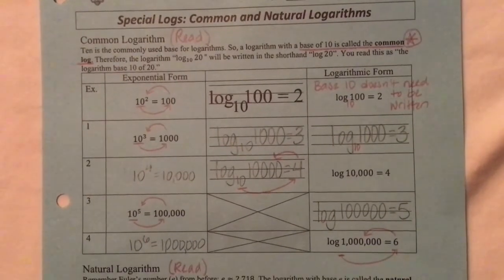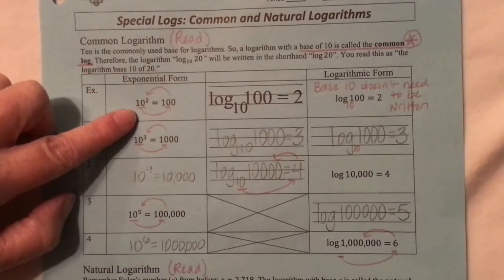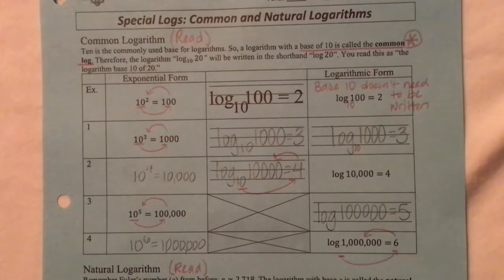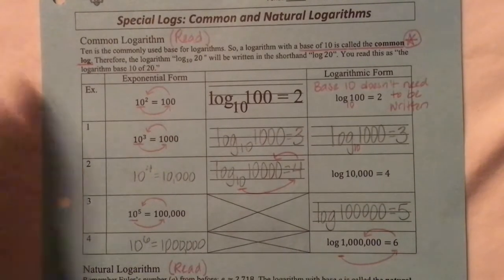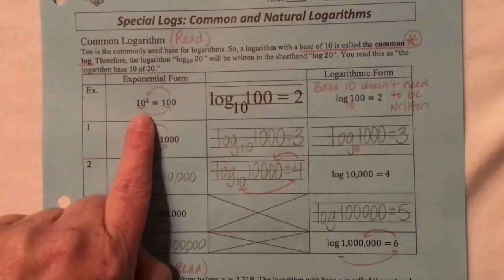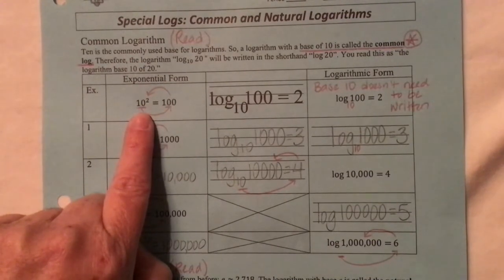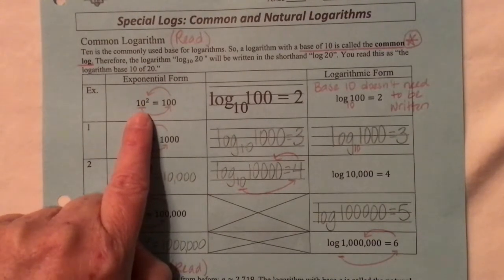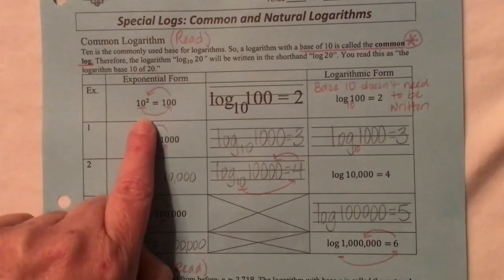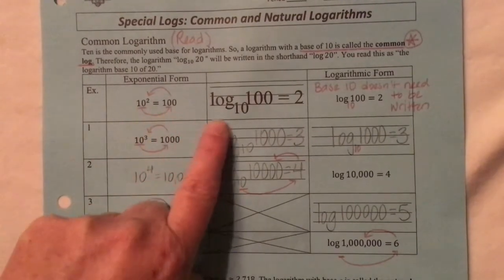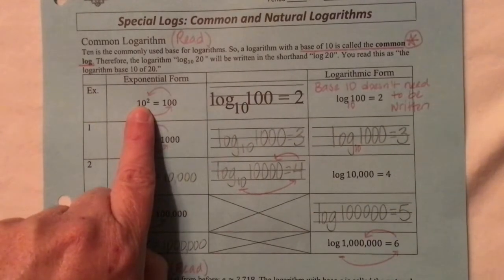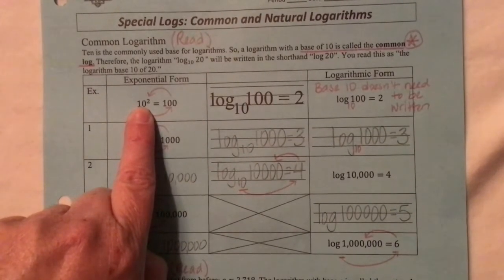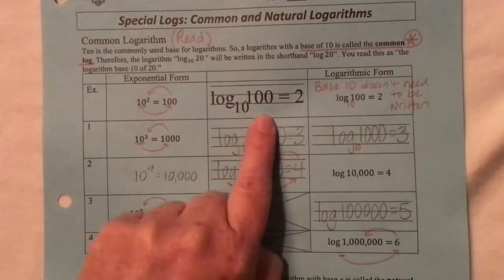This next section just walks you through how to go back and forth. If you've been having a hard time going between exponent form and log form, remember in earlier notes I told you to always start at the base. So this is base 10, go across the equal sign, of 100, base 10 of 100, come back to the exponent, because remember logarithms solve for the exponent. So this is log base 10 of 100 equals 2.